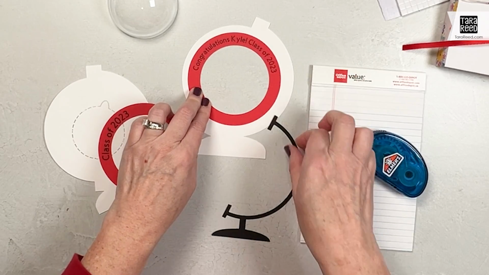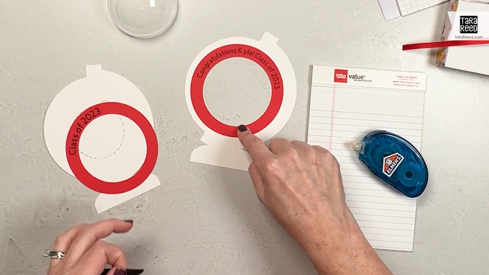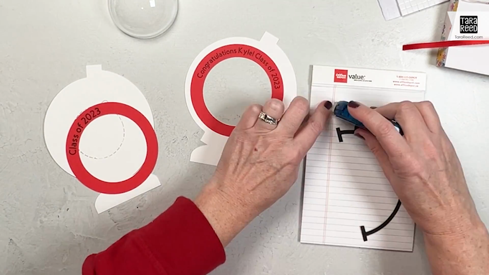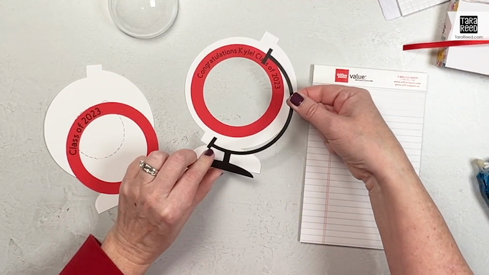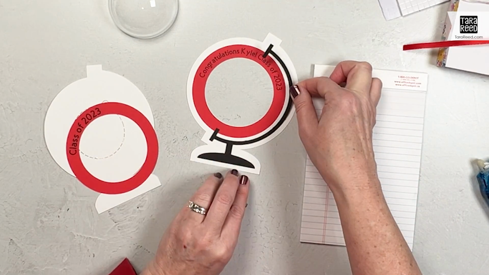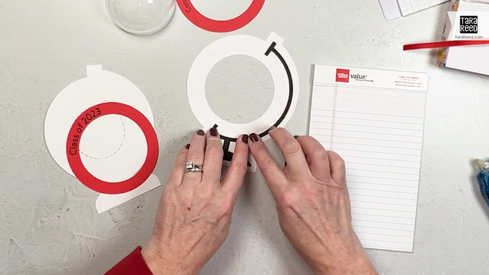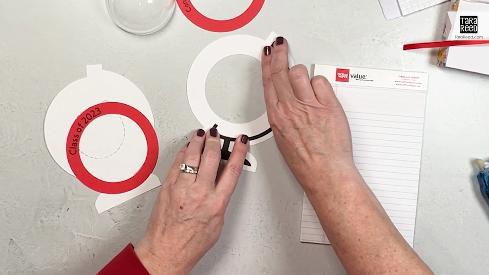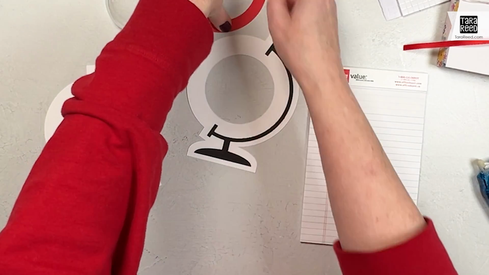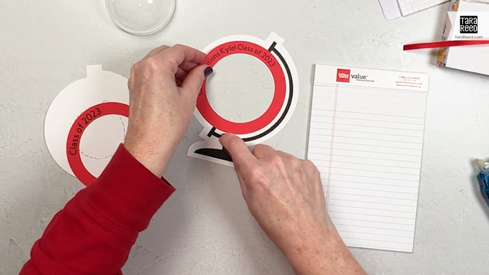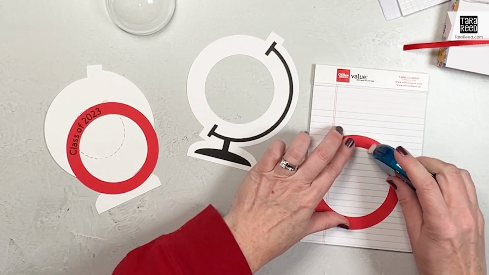So to make sure that you get it lined up perfectly, we're going to leave that there without gluing it down. And I'm just going to put adhesive dots on the back of this. And then I'm going to line it up, touch down the bottom part, and then move this. And then press this down the rest of the way. Then we know we have it where we want it to be, and it's going to not be underneath this part. So you have a nice space here between your stand and your congratulations globe.